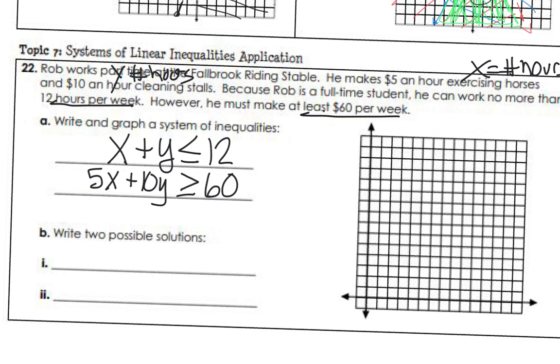We could really use the x and y intercepts. My x-intercept is 12 divided by 1, the coefficient of x. So my x-intercept is 12, and my y-intercept is 12. So 2, 4, 6, 8, 10, 12.